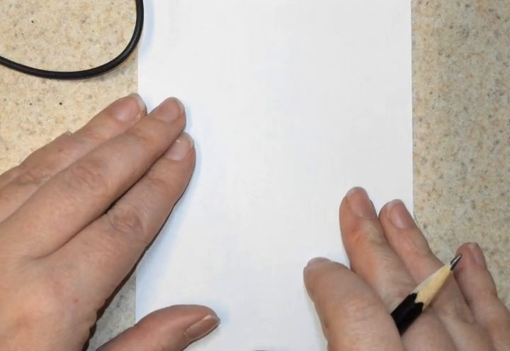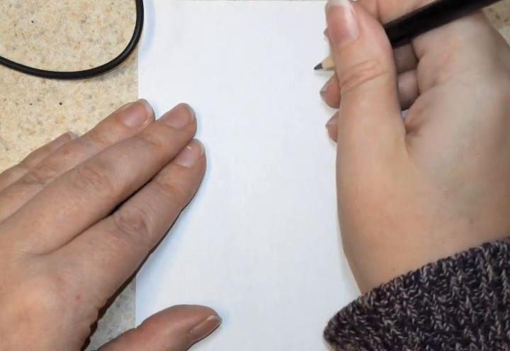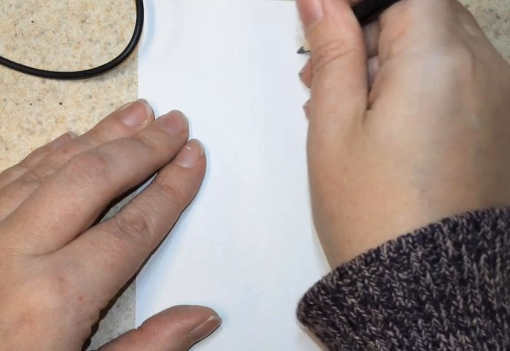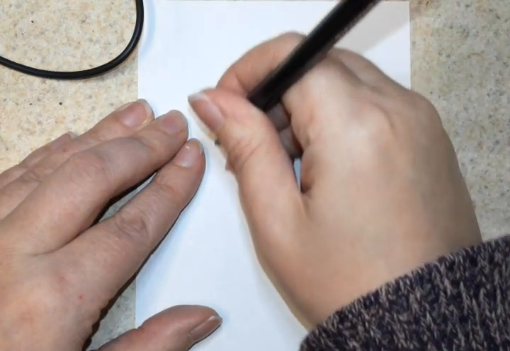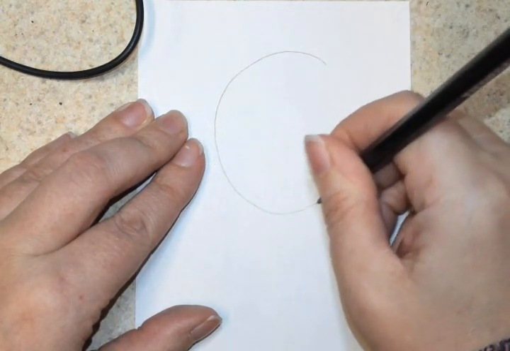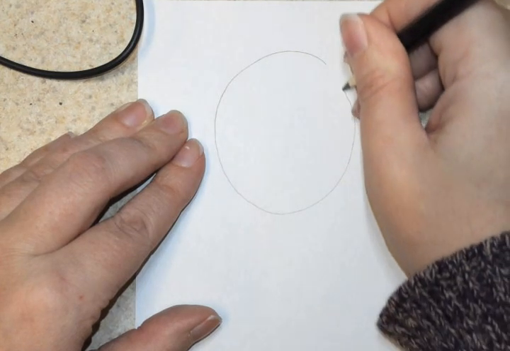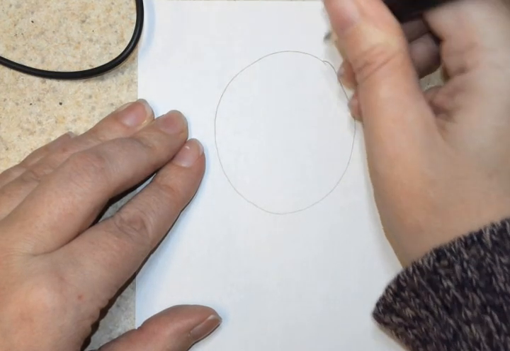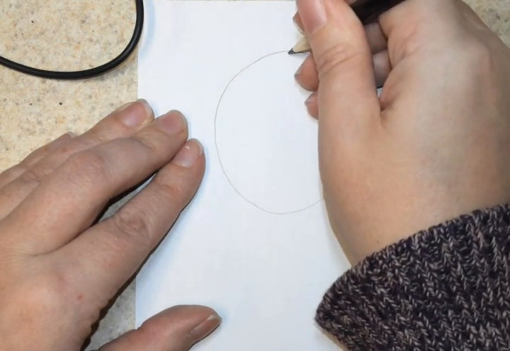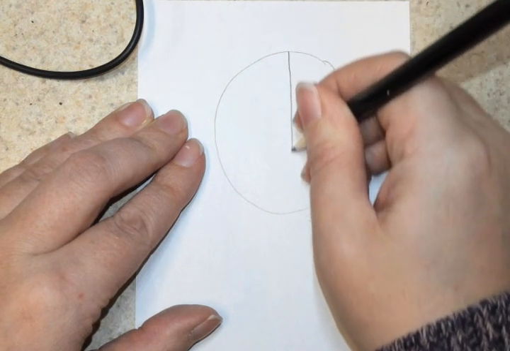First, I'm going to start with a circle for the upper half of the skull. And I recommend having it be just a little bit wider rather than taller. And that'll be a really good starting point. From there, halfway through the circle, I'm going to draw a line and it's going to go past the bottom.